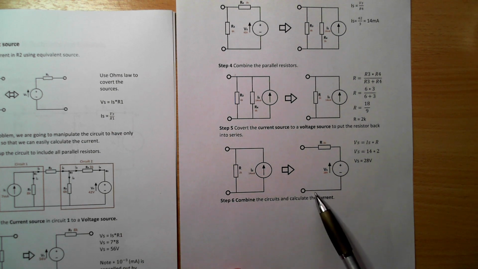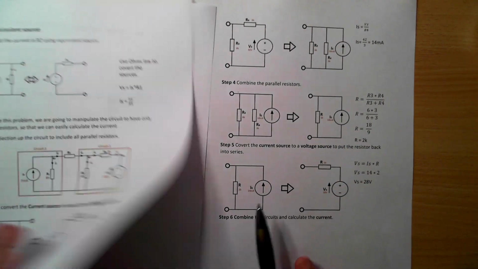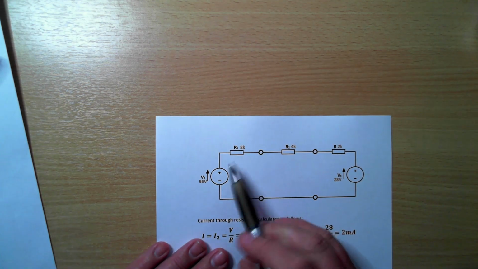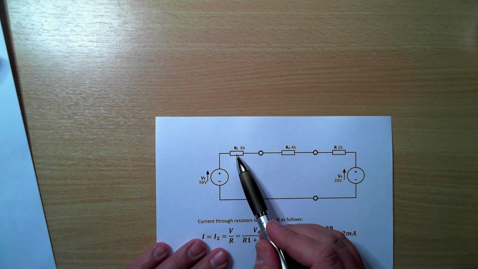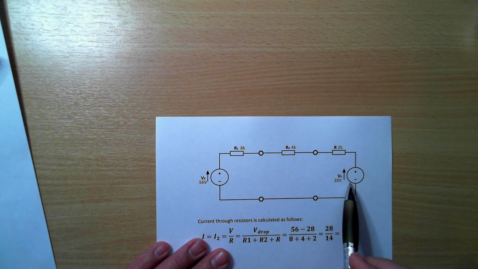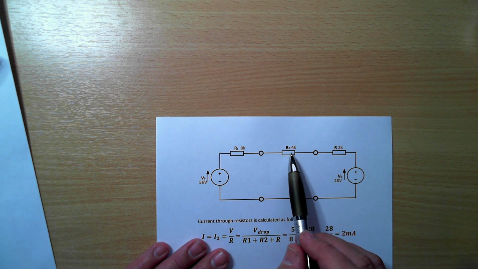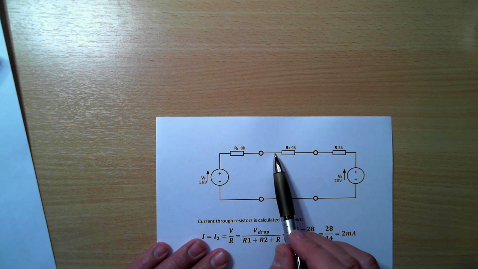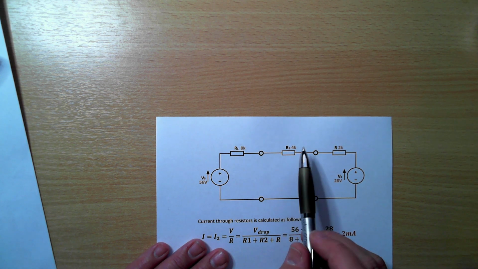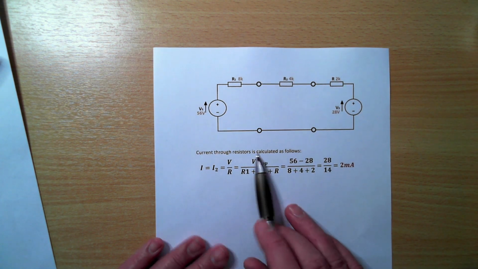Now if we combine the circuits, if we put circuit 1 and circuit 2 back on, we end up with this circuit. So we've got our voltage source and our resistor, we've got our voltage source and our combined parallel resistors, then we've got our R2, where we were trying to find the current in R2. So we can calculate as follows.